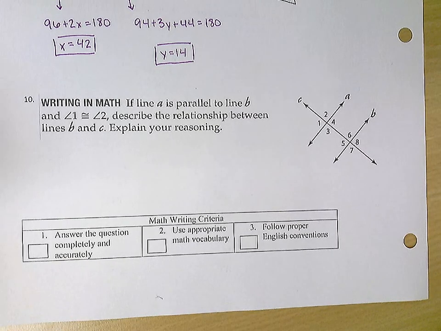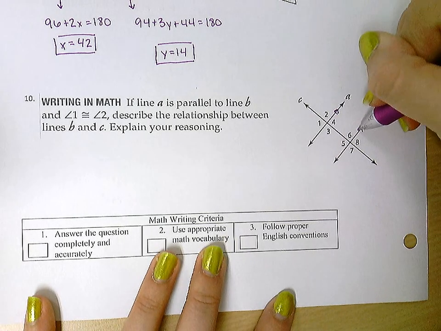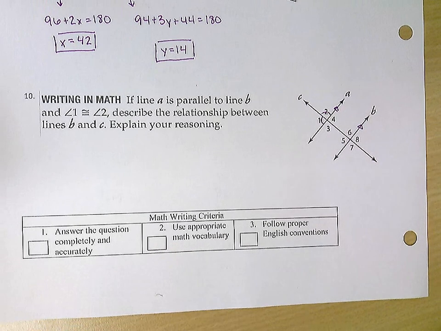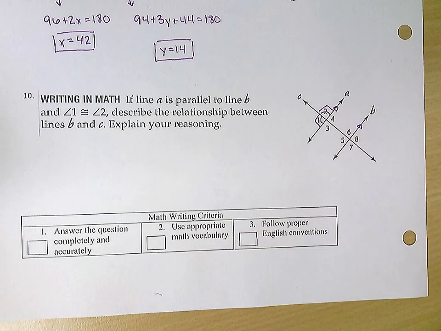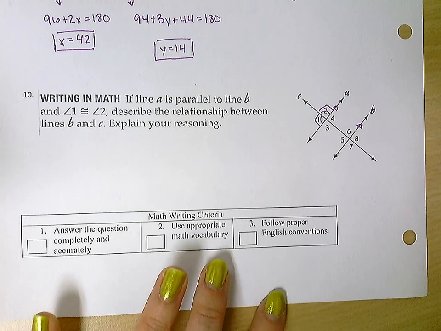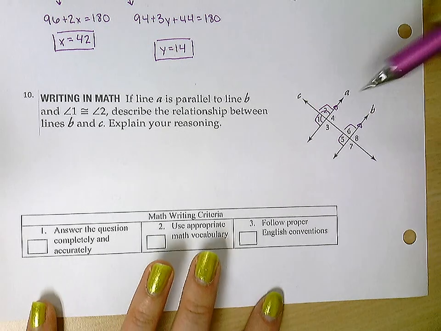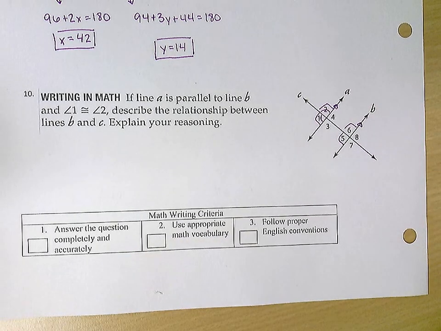All right, so with this one, you are given that A and B are parallel. Those are parallel lines, and you're also given angle 1 is congruent to angle 2. Since angle 1 is congruent to angle 2, those have to be 90, since they create a straight line. Since these lines are parallel, angle 1 is congruent to angle 5 because they are corresponding angles. And angle 2 is congruent to angle 6, also corresponding angles. Since those two angles are 90, that means line C and line B would have to be perpendicular.